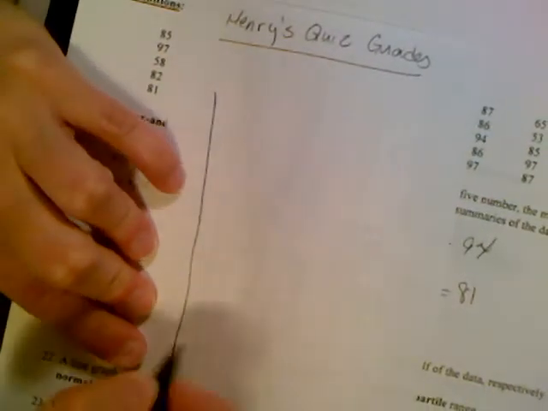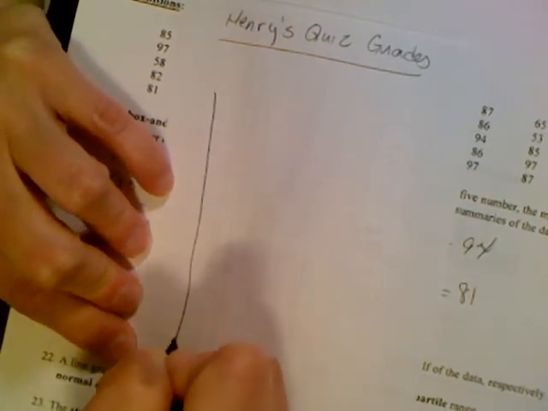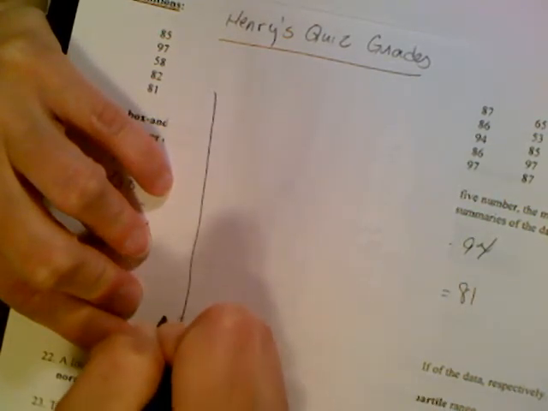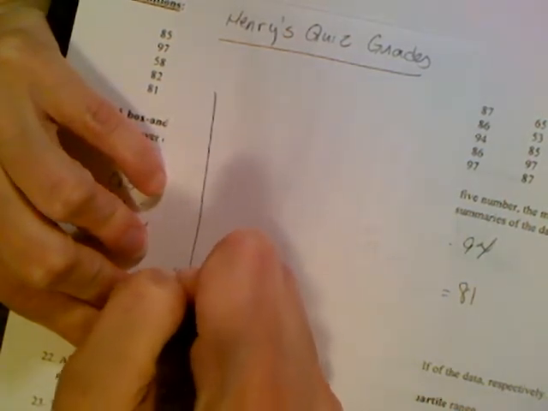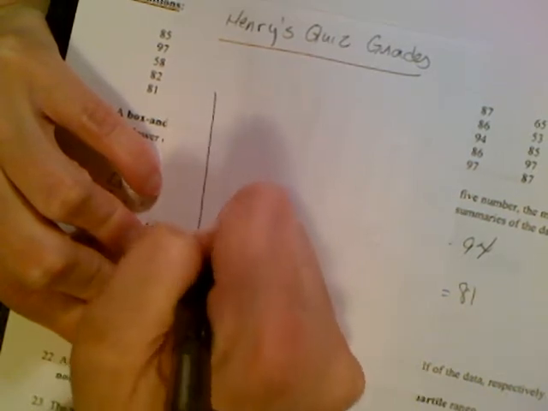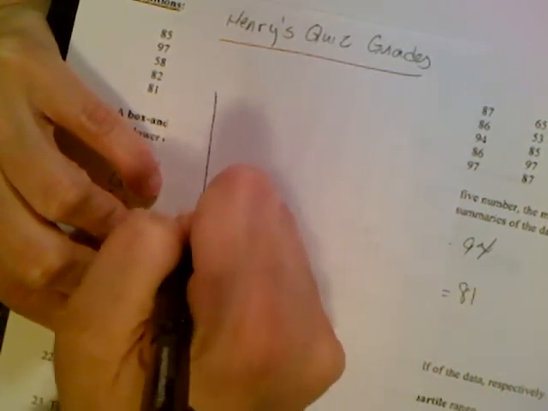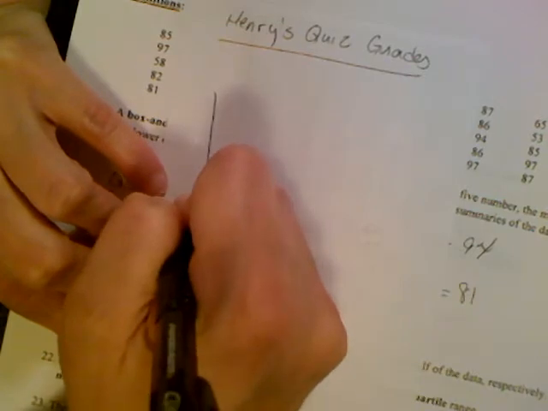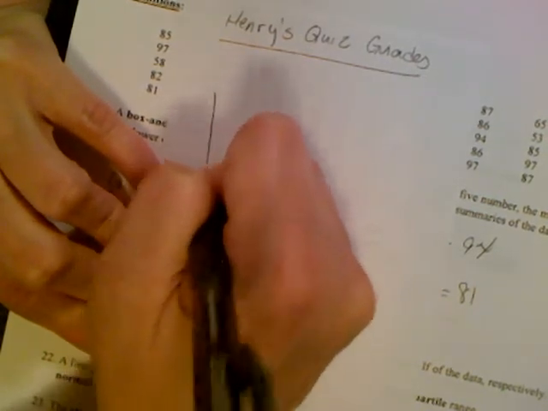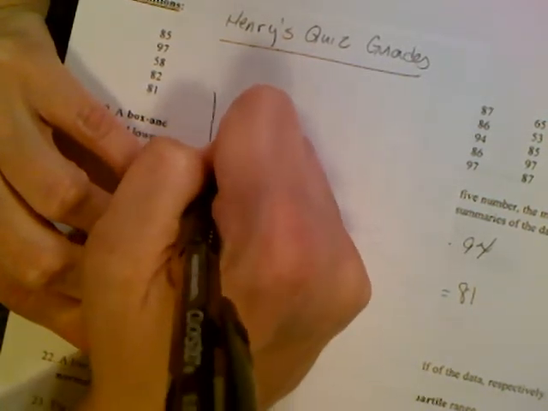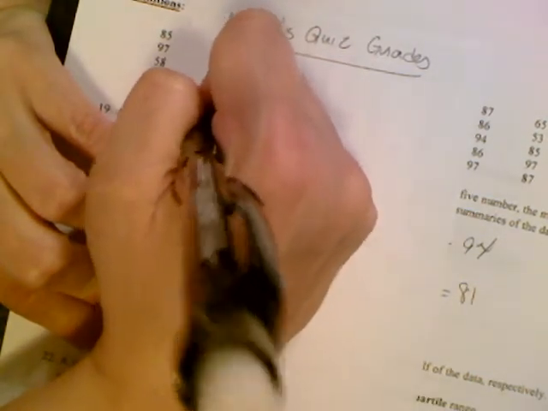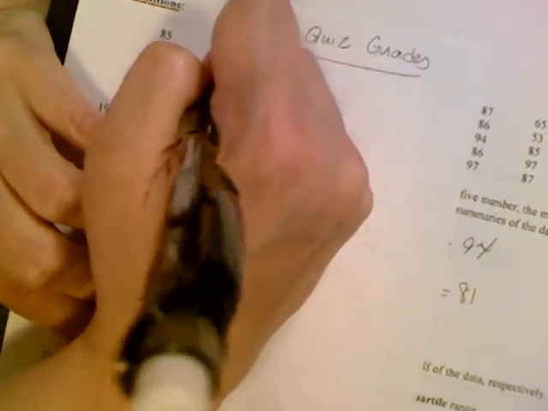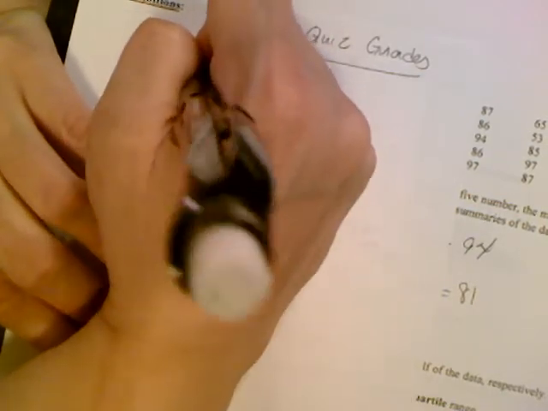And I started with 20, 25, 30, 35, 40, 45, 50, 55, 60, 65, 70, 75, 80, 85, 90, 95, perfect, 100, and these are the grades.